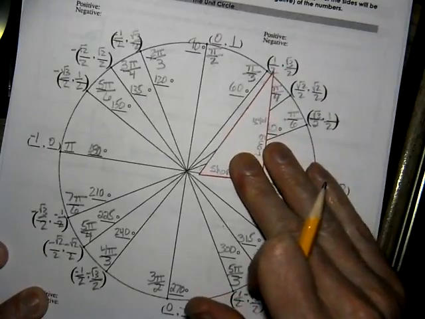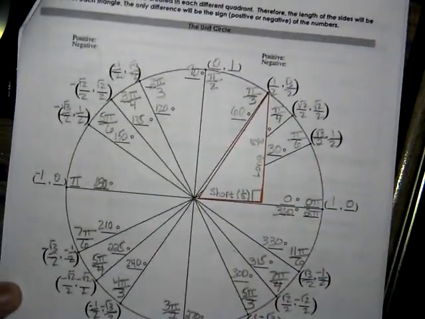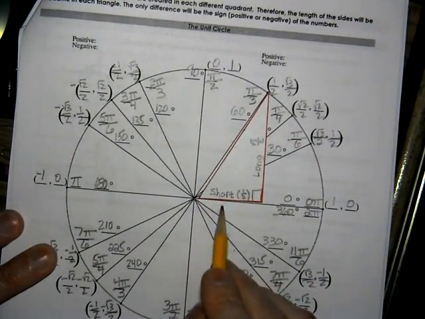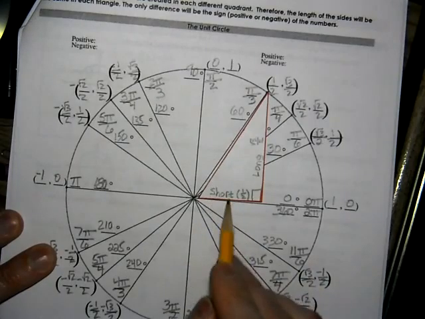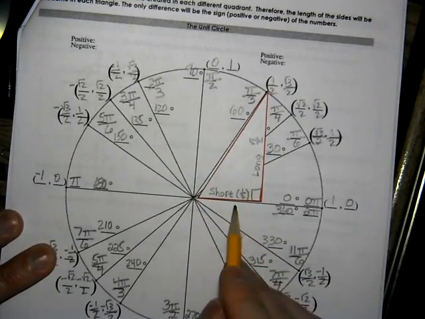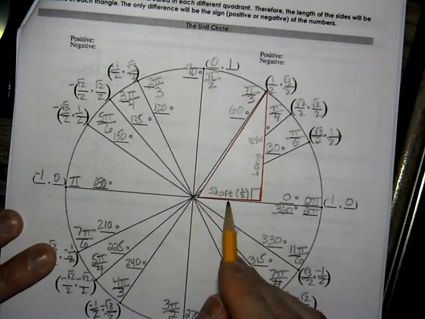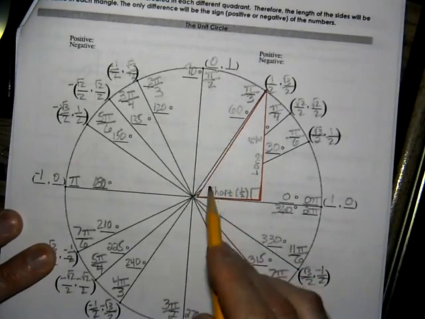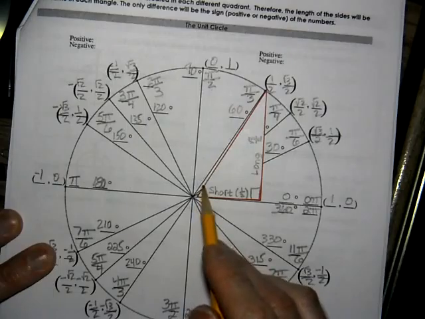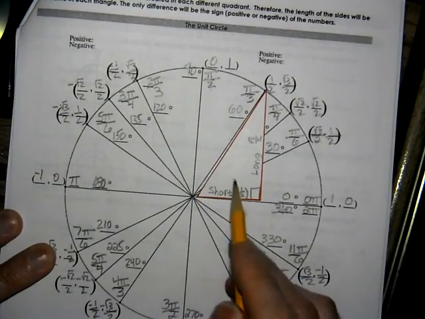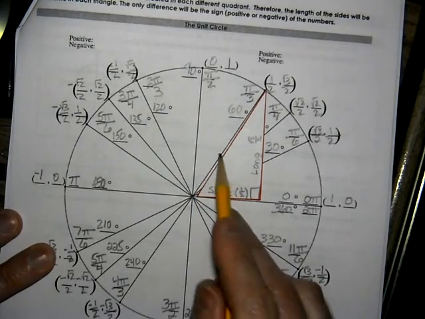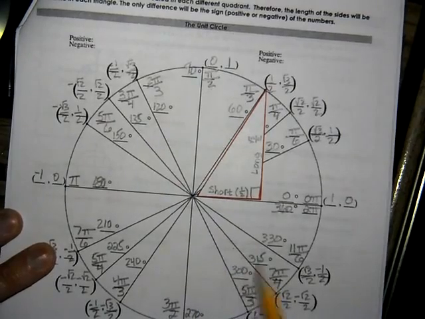cosine. And the reason why, when you look at a right triangle, adjacent over hypotenuse, adjacent is the x-axis. It's a horizontal axis over the hypotenuse. The hypotenuse is a length of 1, so it's adjacent over 1, the x value over 1, which is your x.